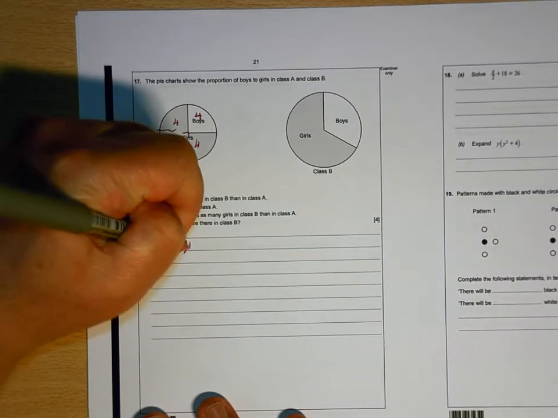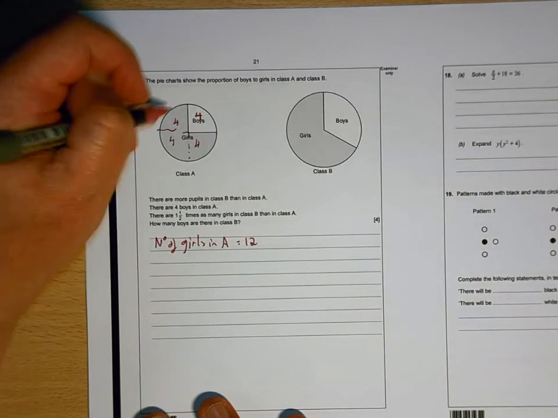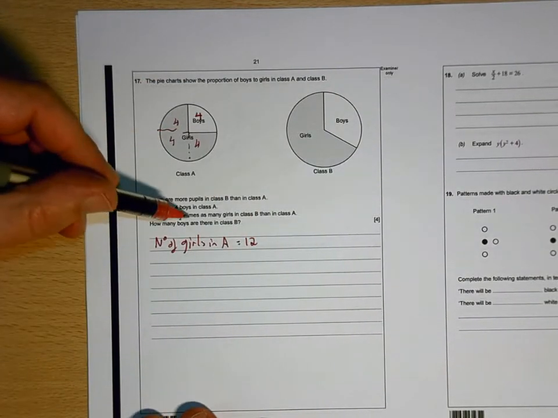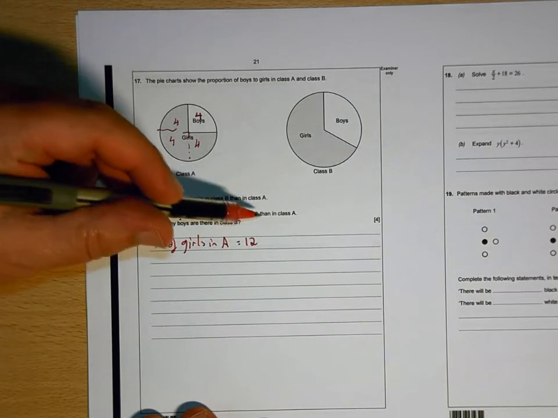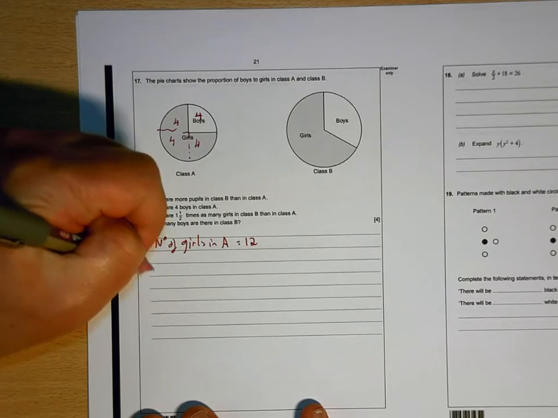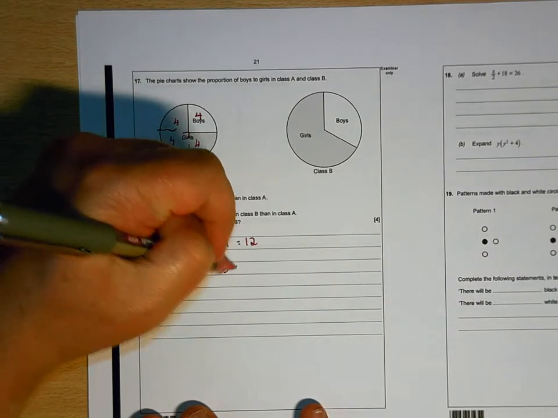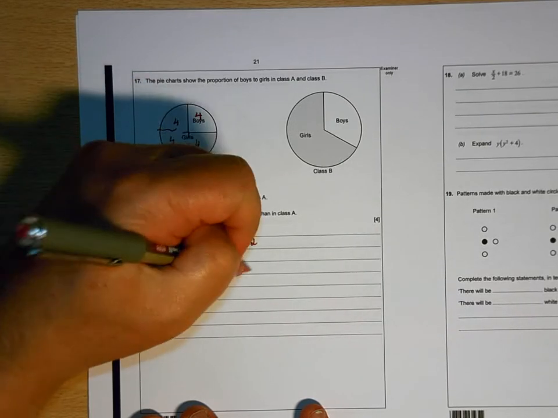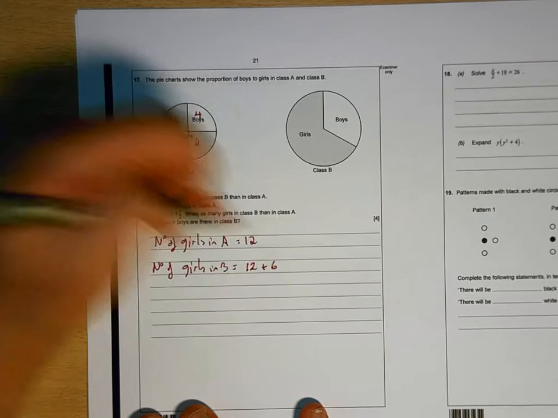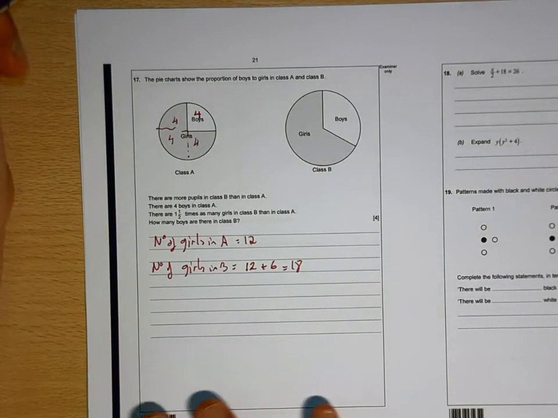Number of girls in A is 12. There are 1.5 times as many girls in Class B than in Class A. So if I know there are 12 girls in Class A, number of girls in B would be 1.5 times that, which is 12 and 1 and a half is 6, 18.